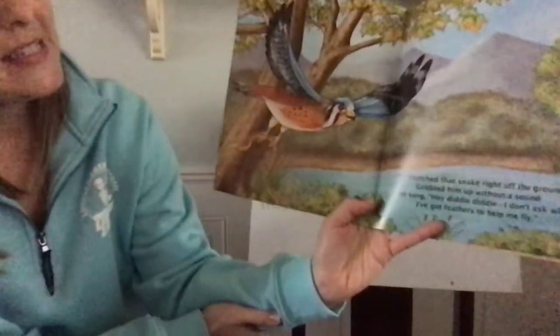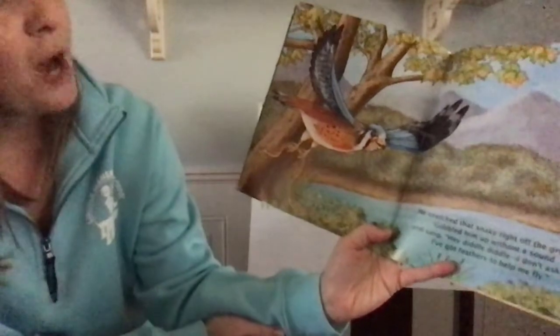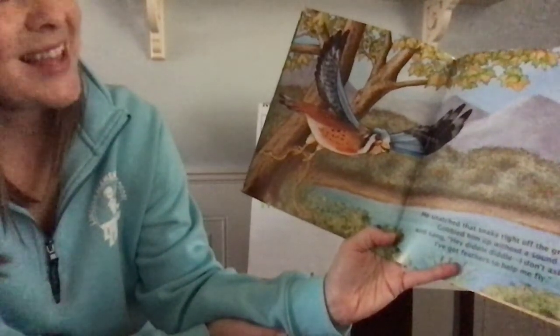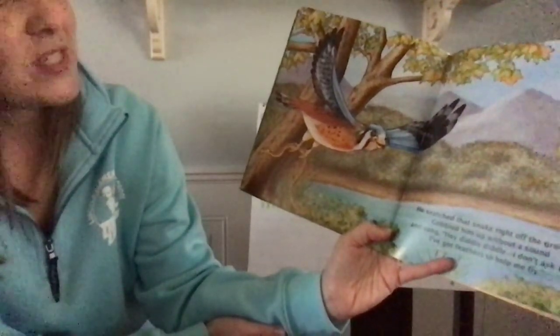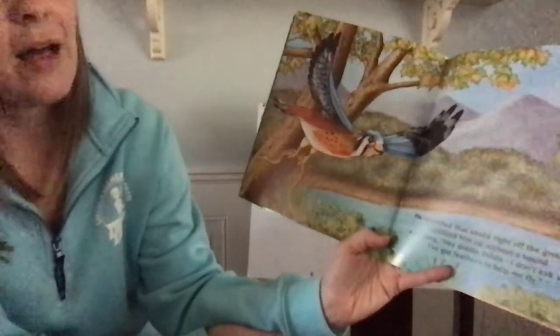He snatched that snake right off the ground, gobbled him up without a sound, and sang, "Hey diddle diddle, I don't ask why, I've got feathers to help me fly."